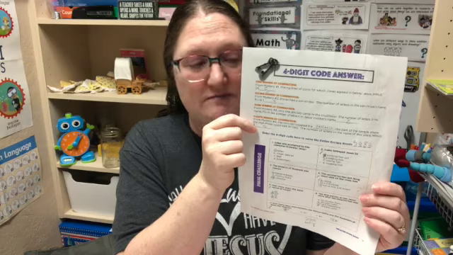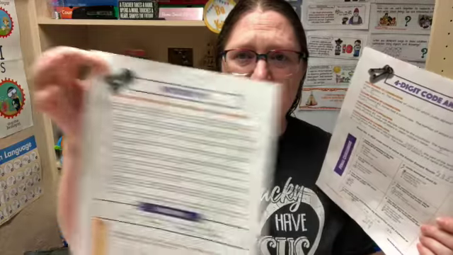So then they have this 4-digit code. This is where, after they're all done with all 4 mysteries, then they do this part. And they use the information from the previous mysteries to solve these answers. Now, they can go back and refer to this, and I think it's actually a valuable skill to be able to go back and find the information you're looking for. So I actually really liked that.